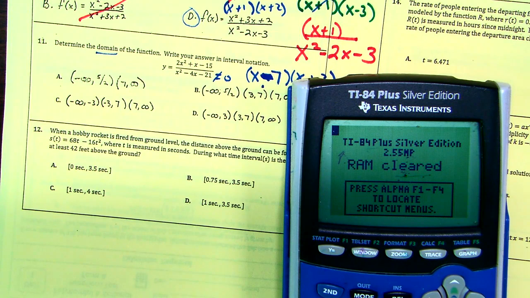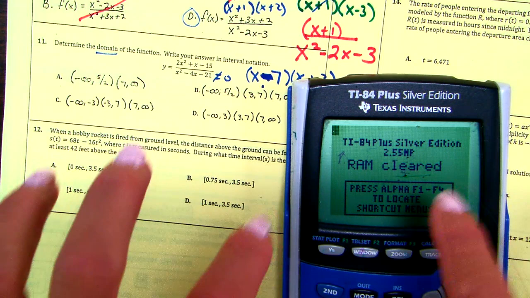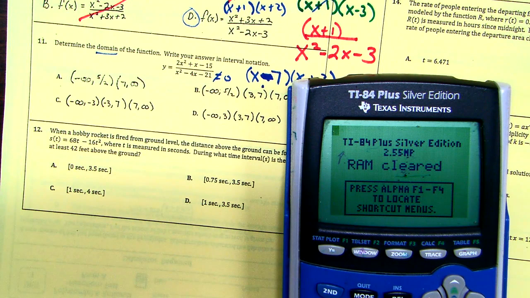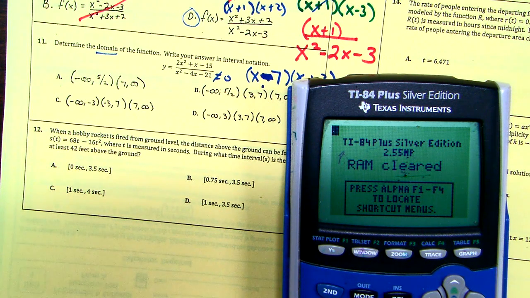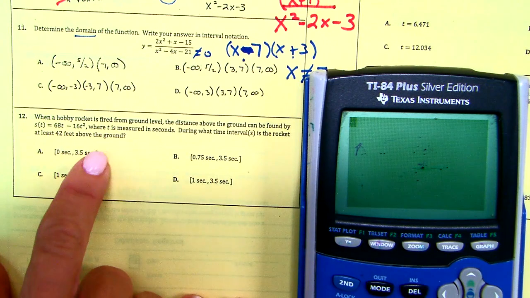All right, so there's really two major things we're using on the calculator for this test. We're using the stat enter thing, and we're using the y equals, okay? So sometimes I get the question of how do I know which one? Okay, so we're going to be talking about that as we go. So we have our RAM cleared, and let me read this question to you.